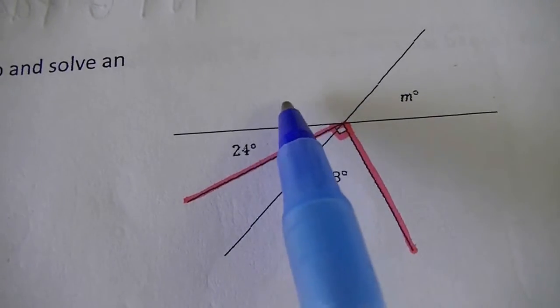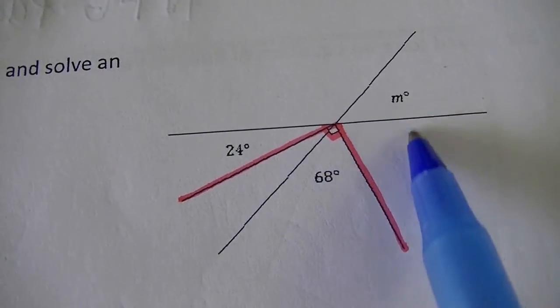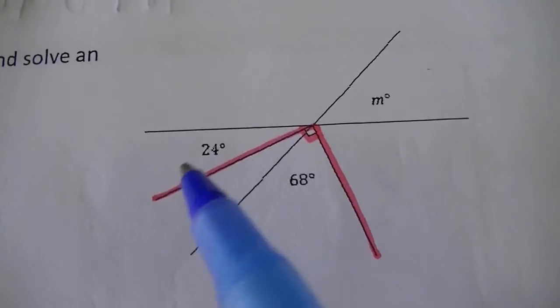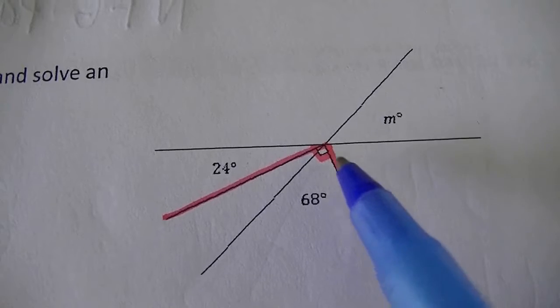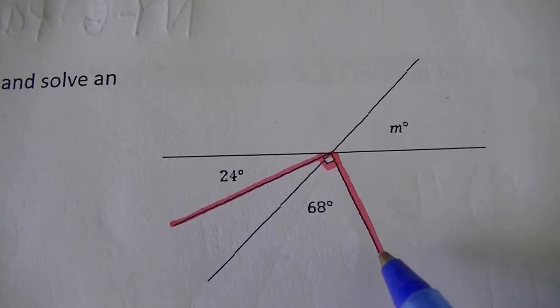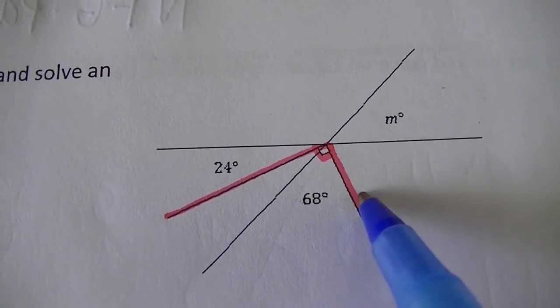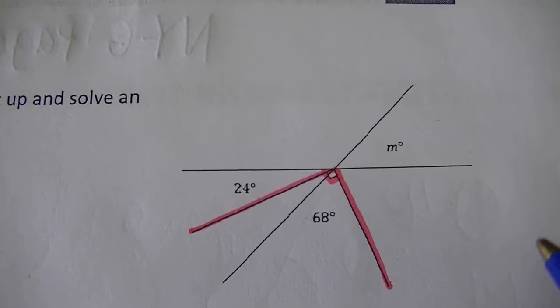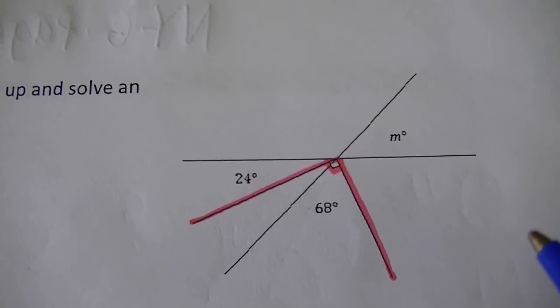And there's a lot of blanks that we don't know. We don't know this degrees, this degrees, this degrees, or this degrees. But what I do know, and I darkened it with pink, is this right here forms a 90-degree angle. So this angle plus this angle, they're complementary to each other because they will add up to 90 degrees, okay?